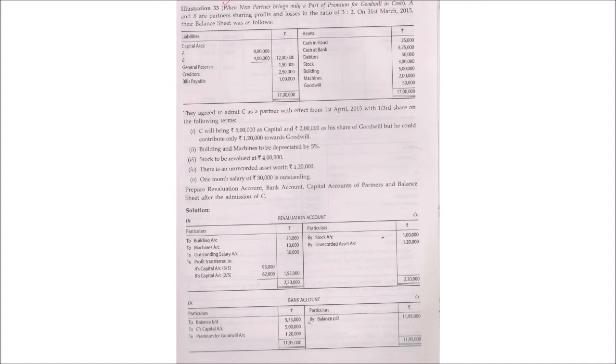Here is the question. A and B are partners sharing profits and losses in the ratio of 3:2. On 31 March 2015, their balance sheet was as follows. Liability side: capital A rupees 8 lakh, B rupees 4 lakh. General reserve rupees 1 lakh 50,000. Creditors rupees 2 lakh 50,000 and bills payable rupees 1 lakh.